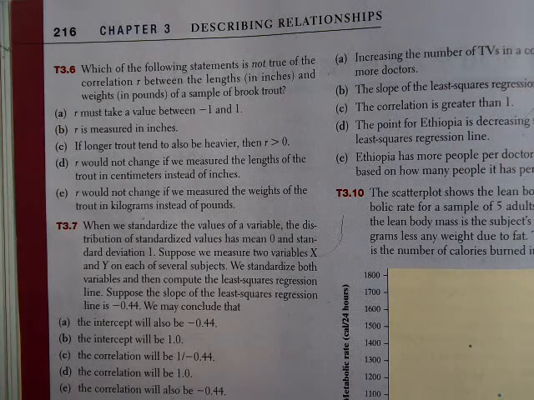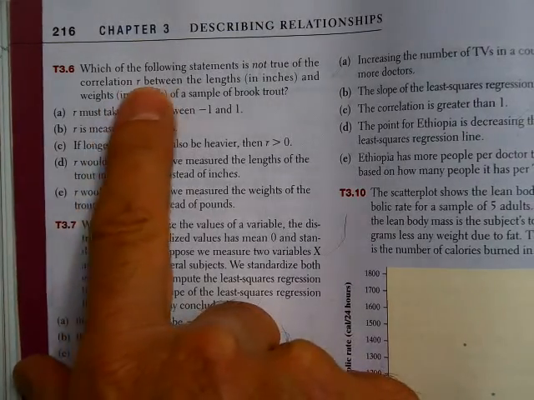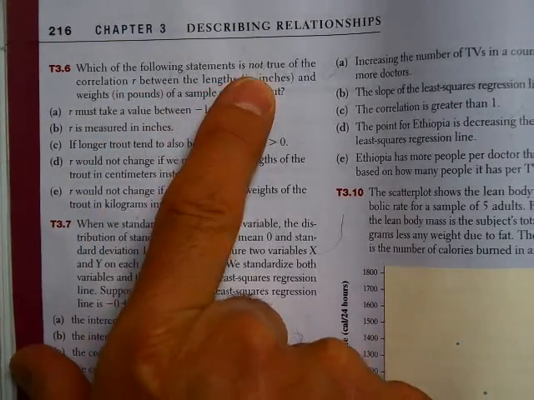Okay, so I'm going to look at problems 6, 7, 8, and 9 in this short video. I hope it's fairly short. So I'll read through these problems and give you the correct answer on these. The first one says, which of the following statements is not true?